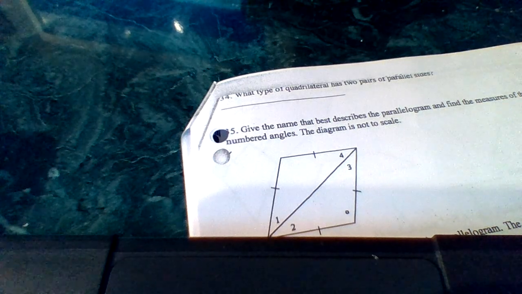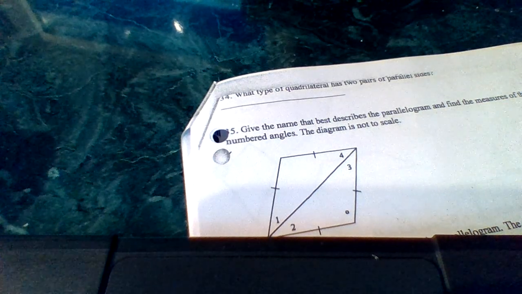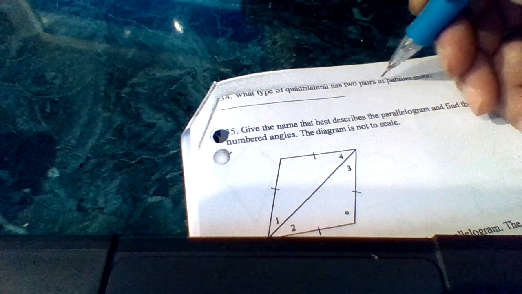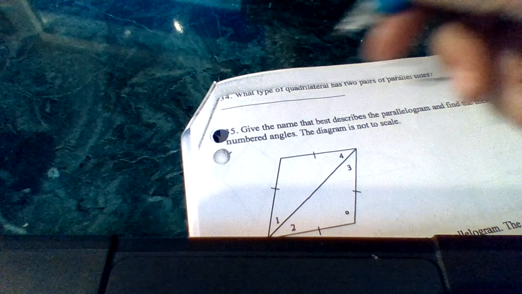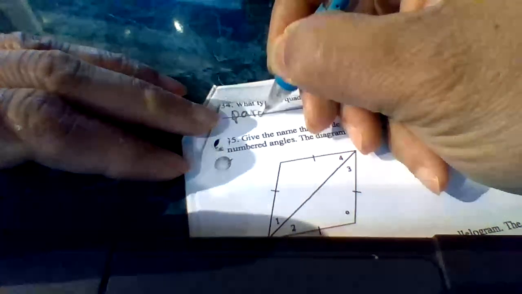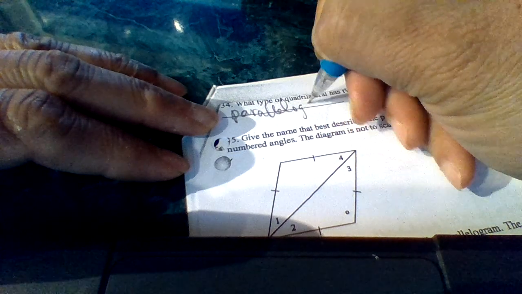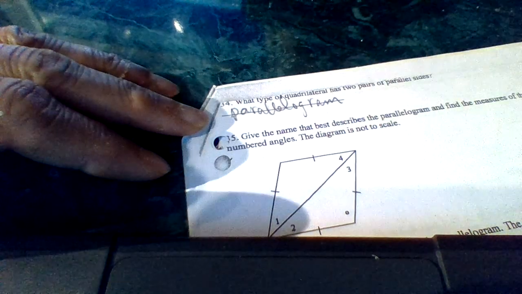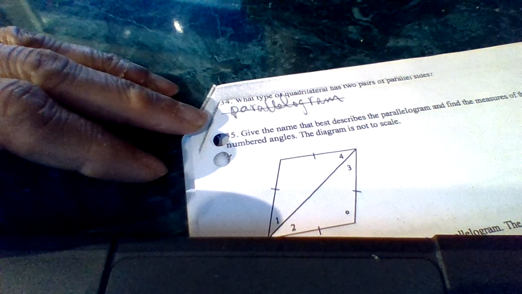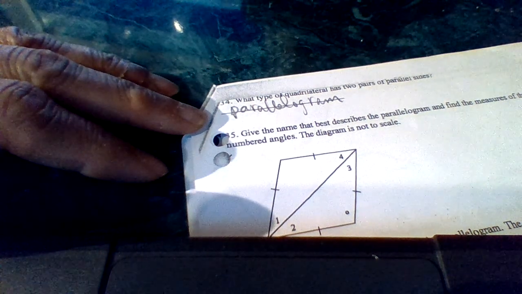First semester, final exam, review, page 11. What type of quadrilateral has two pairs of parallel sides? And that would happen to be a parallelogram. Give the name of the best description of a parallelogram and find the measures of the numbered angles.